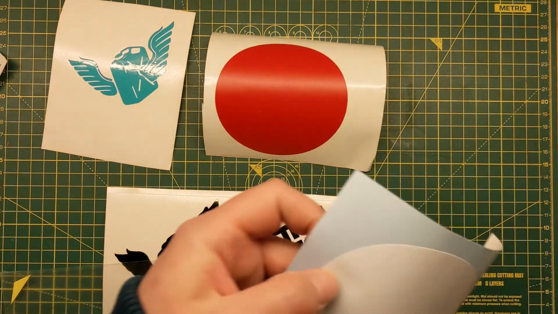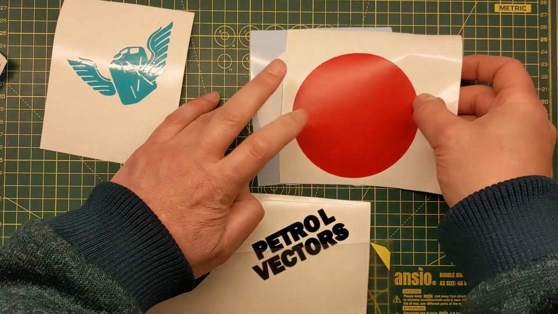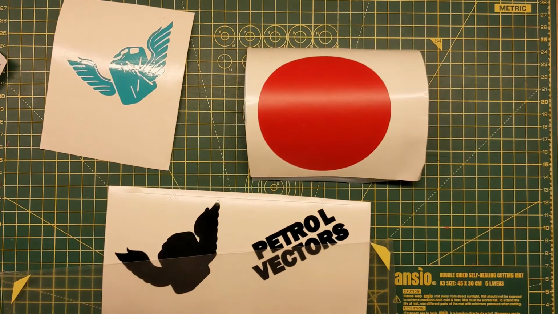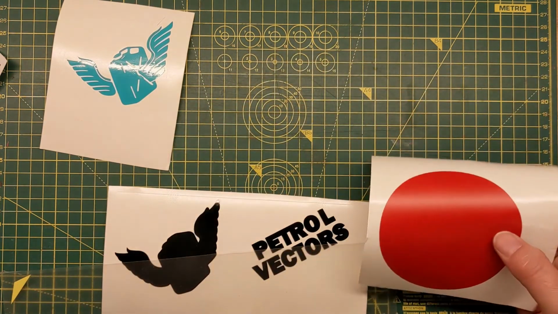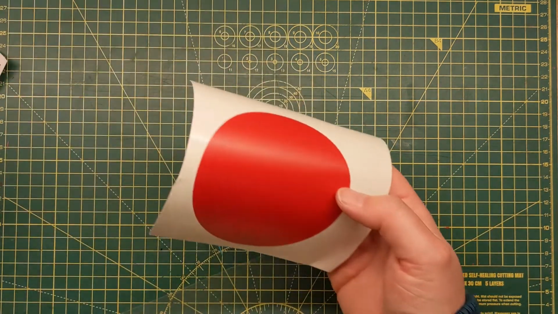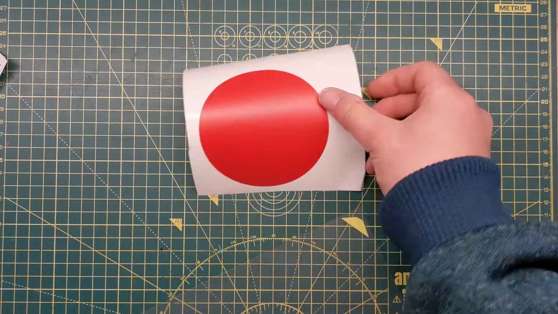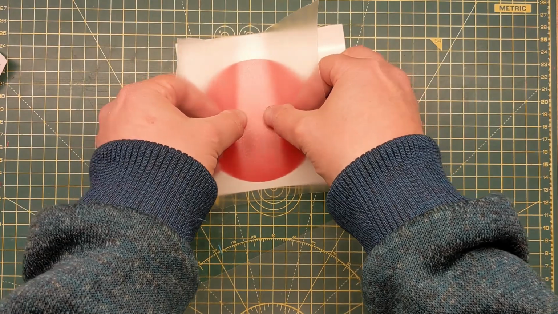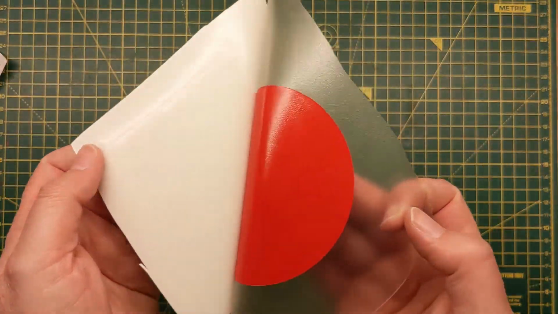Base layer disc. So that sits on the bottom, and that's going to sit there. So need to cover the red. Just move these out of the way. Need to cover the red disc in transfer tape. And just pick that off the backing.